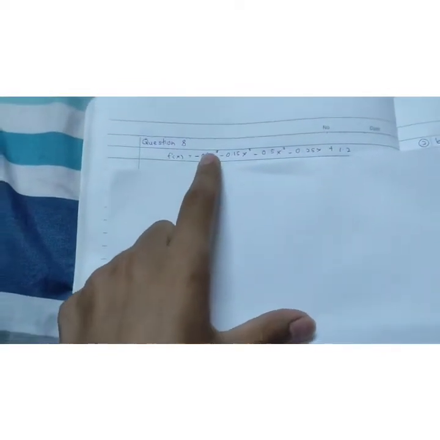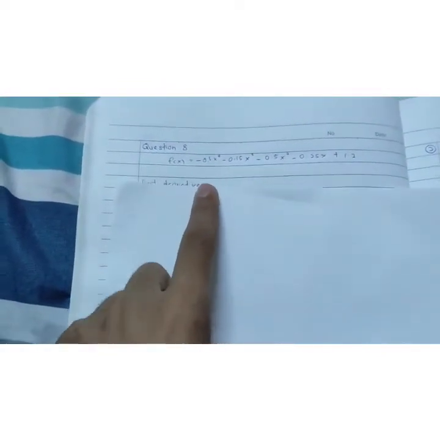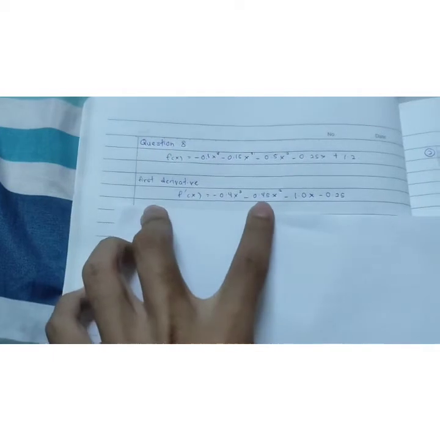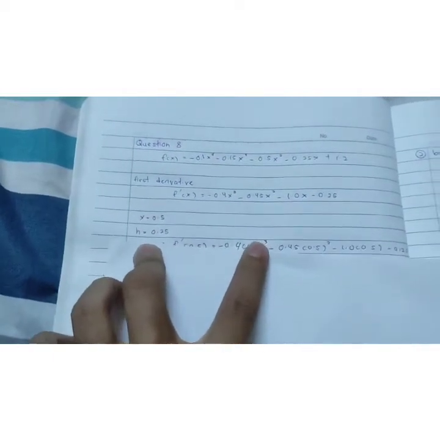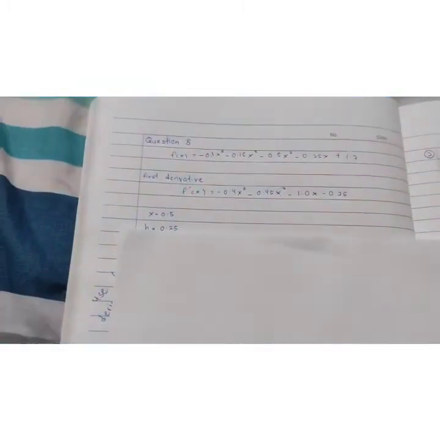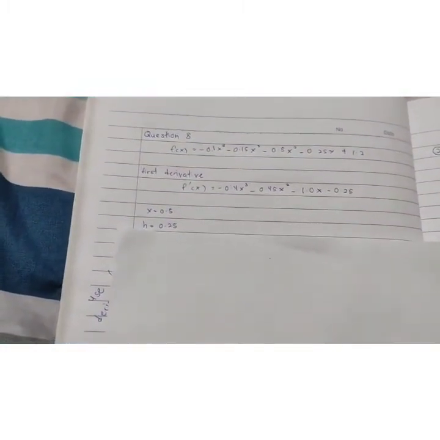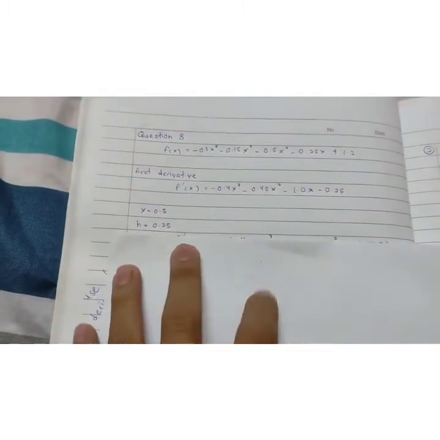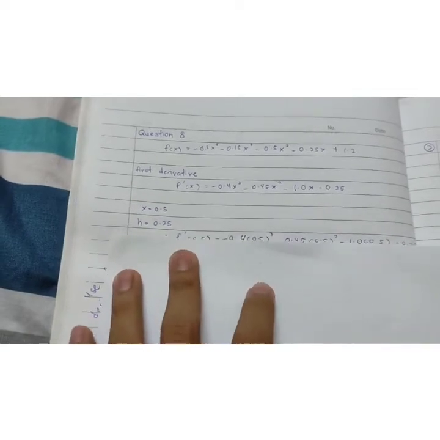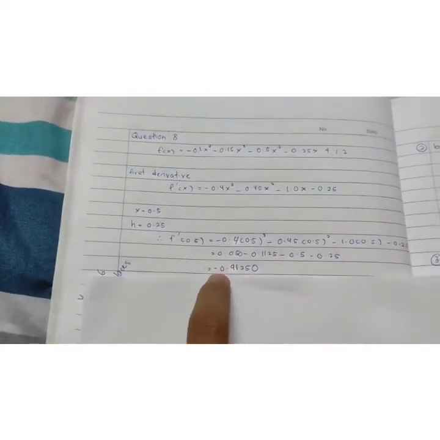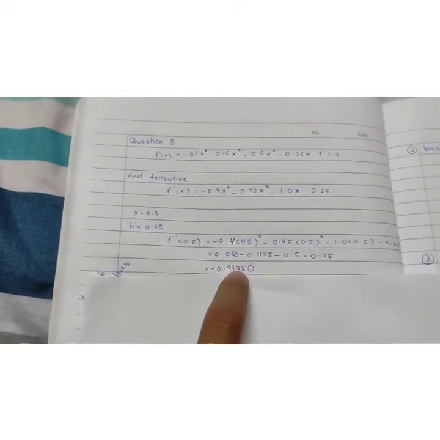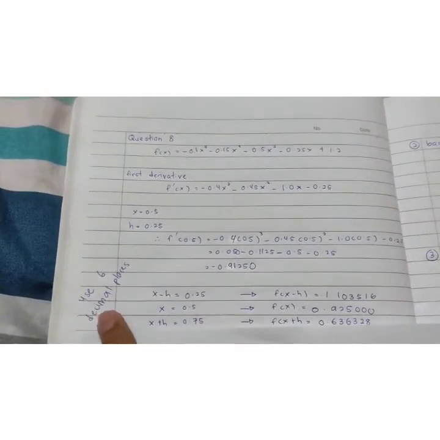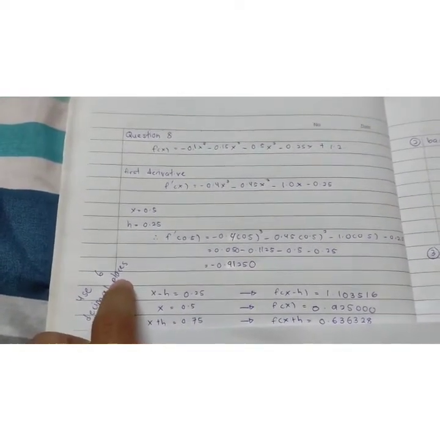Hello, Assalamualaikum. Today, I choose question 8 and the function is like this. Then, firstly, we have to differentiate the f(x) to become like this. Secondly, we have to substitute the x into the f(x). x is 0.5, and we substitute the x into the f(x) and we enter the answer, negative 0.91250, and we have to bear in mind that we have to use 6 decimal places for our answers.